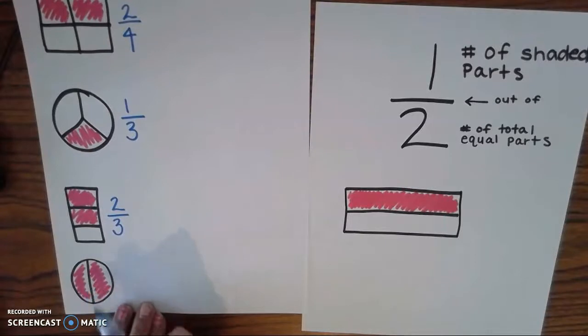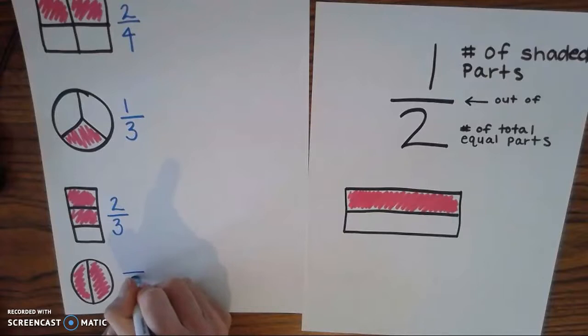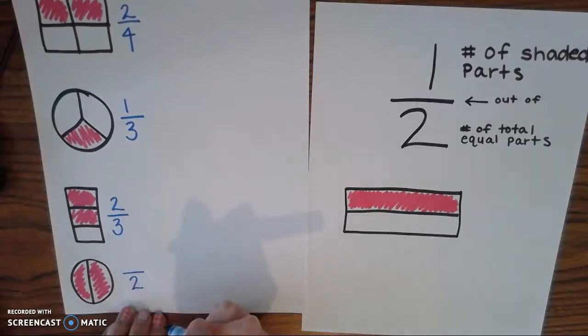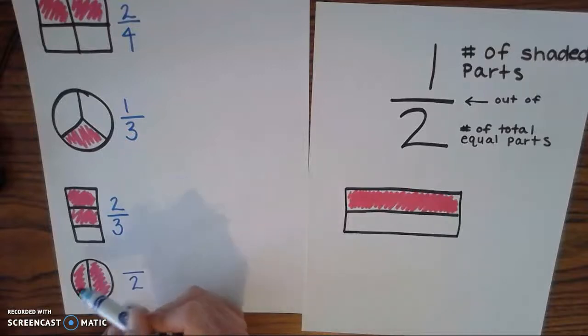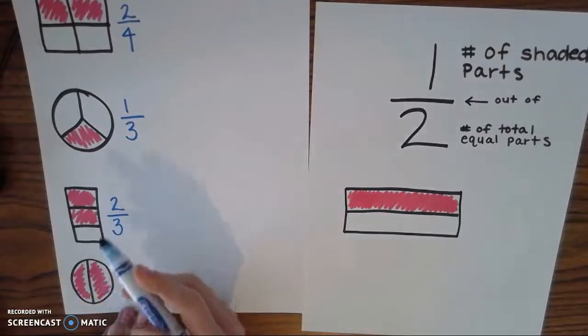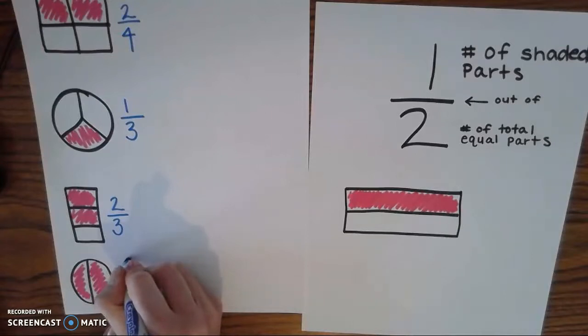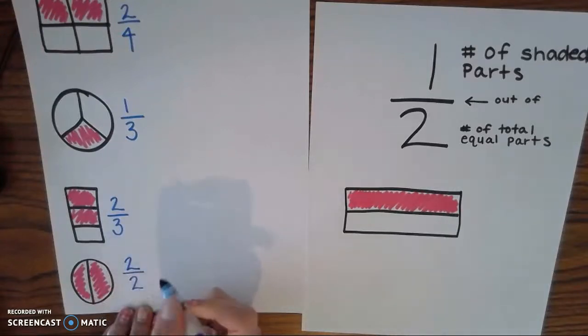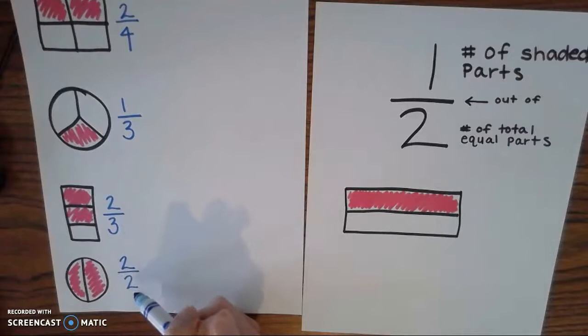All right, let's look at the last one. How many equal parts do we have here? Just 2. So my fraction is going to be out of 2. Okay, and how many parts are shaded? I could say 2 out of 2 parts are shaded.